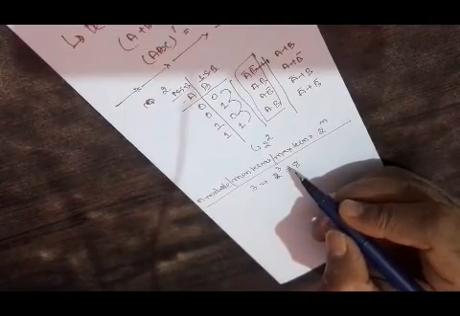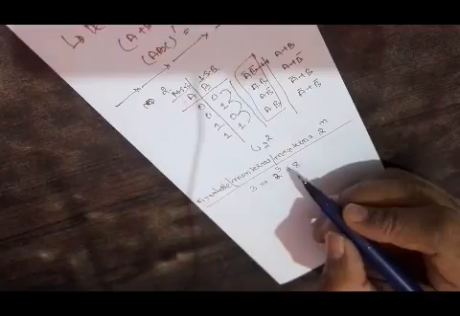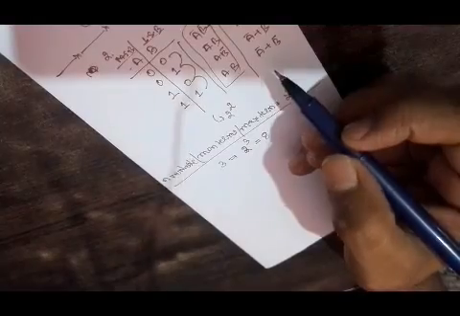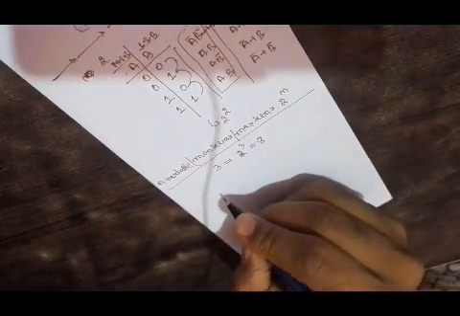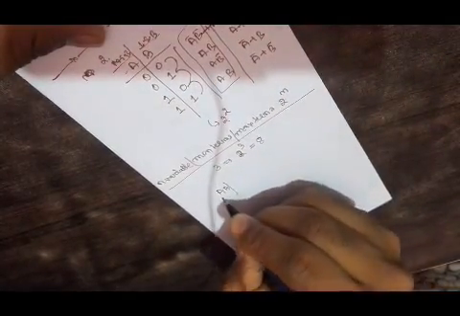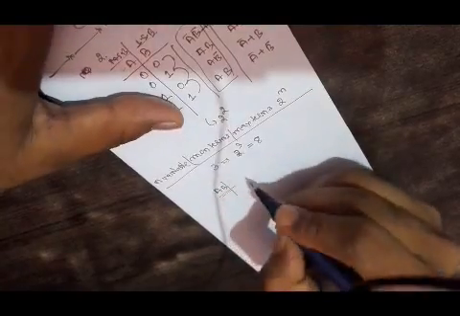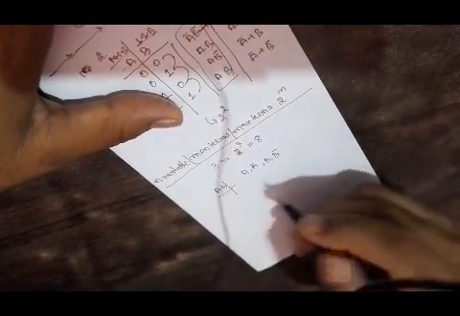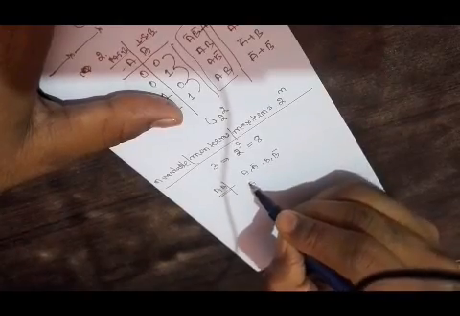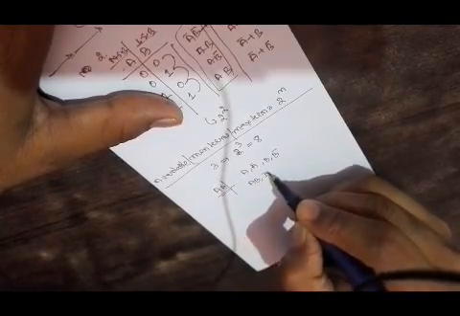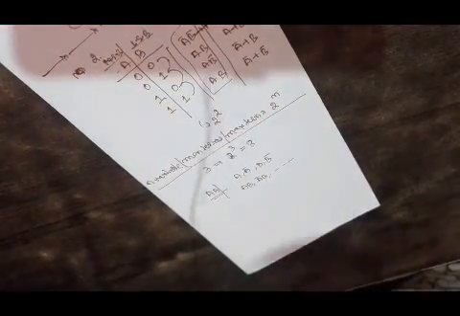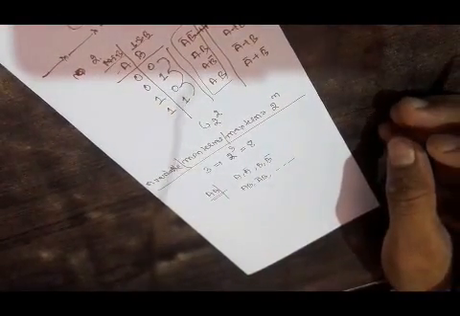Now, what is the total number of logical expressions? What do you mean by logical expressions? For example, suppose we have only two variables a and b, so what are the possible logical expressions? Not min terms, logical expressions. a bar, b bar, right? Then we have a bar b, all this, okay?